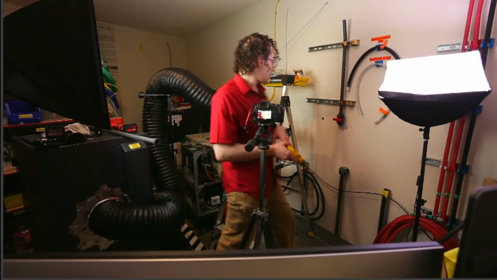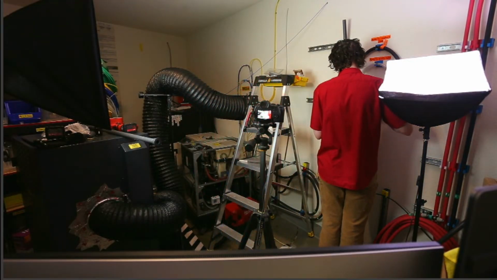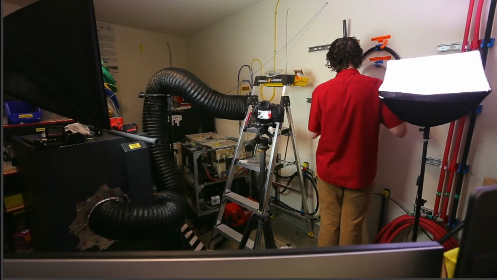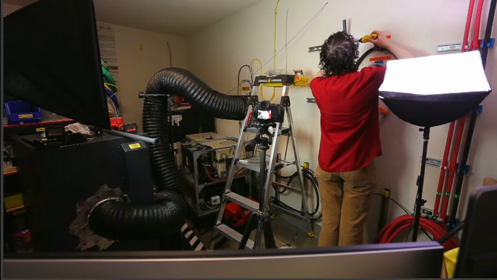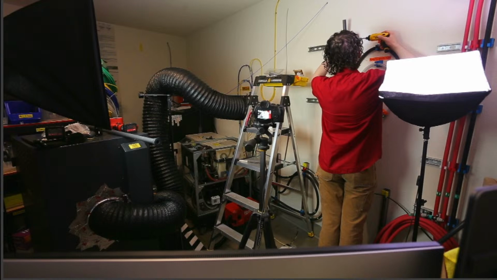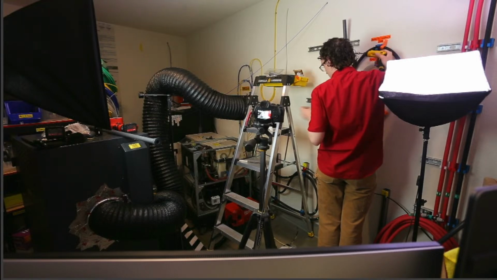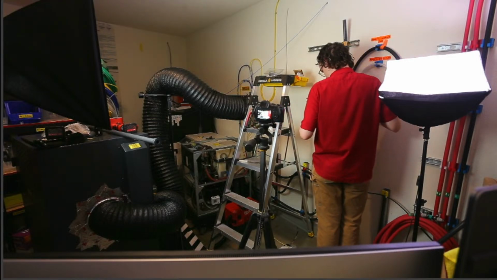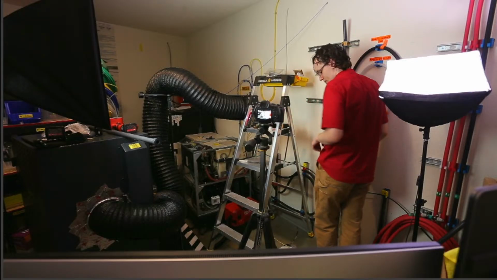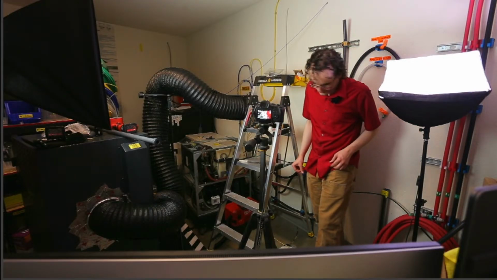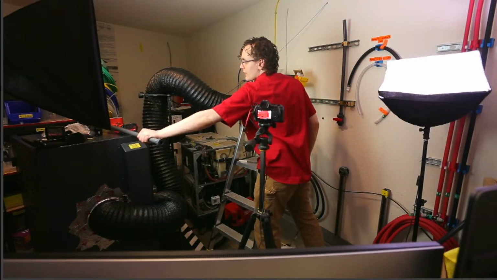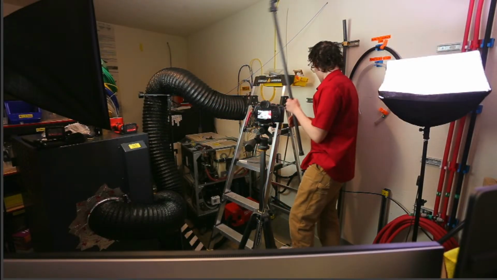And cool, let's pull some clamps apart. Grab our piece.